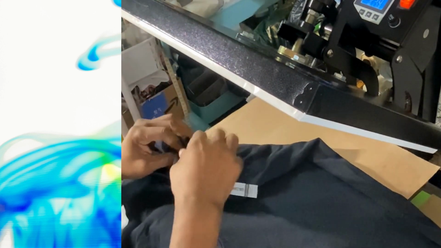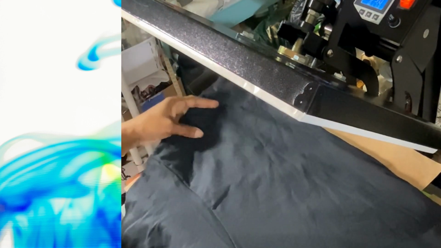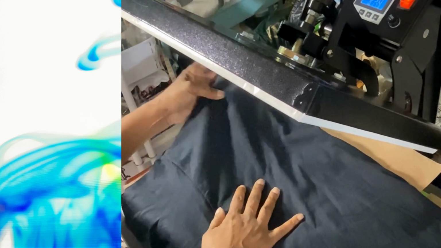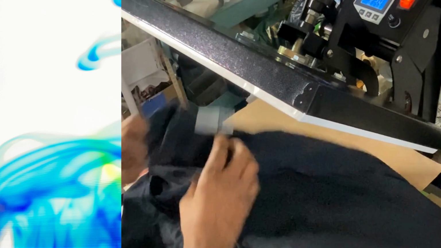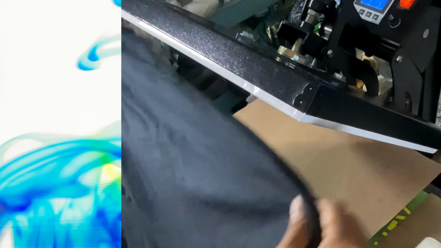we're going to make sure everything is lined up. We're going to take the moisture out of our shirt. So I'm just basically going in here, making sure everything is smoothed out, pretty much. Okay, I need to pull it up again and do it another shake, because we want to make sure it's smooth. Because our heat press is going to take the moisture out, and it's going to also be our guide.